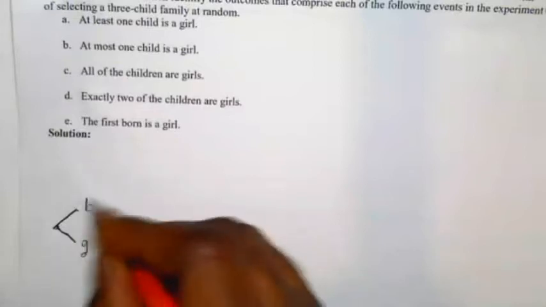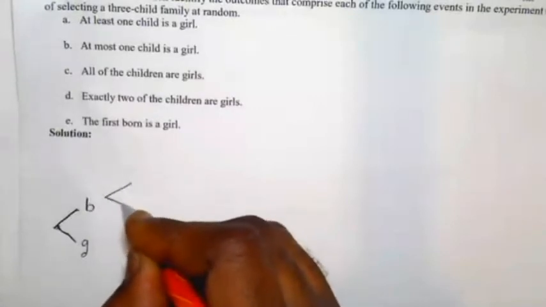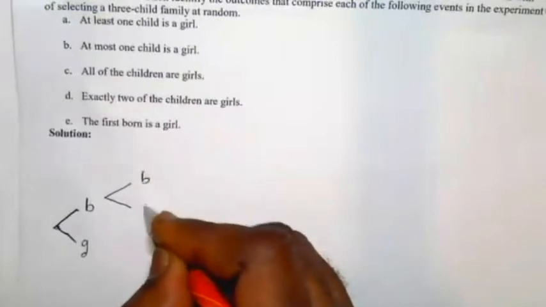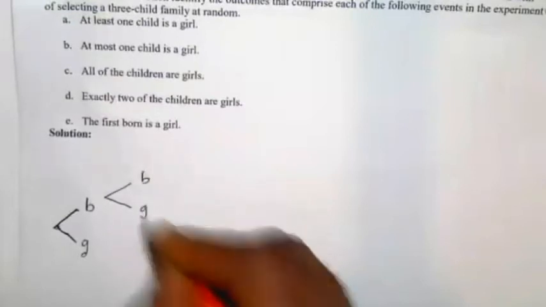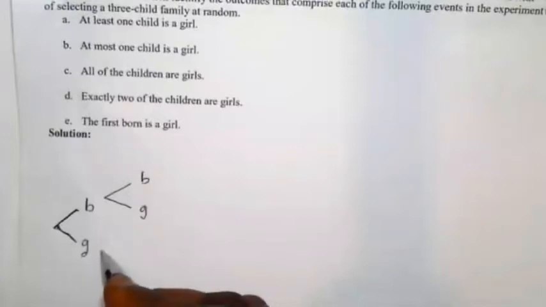If the first is a boy, then the second birth order could be a boy or a girl. Those are two possibilities that can occur for the second birth order. Now, if the first birth order is a girl, what are the possibilities? You could have a boy, or you could have a girl.